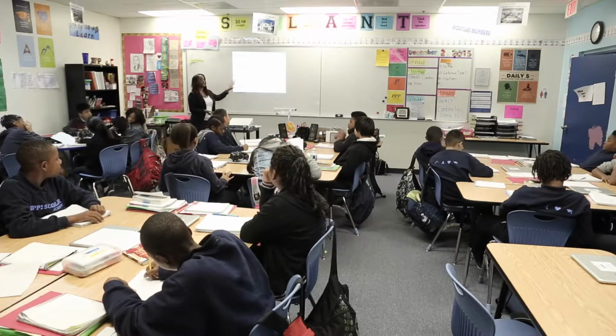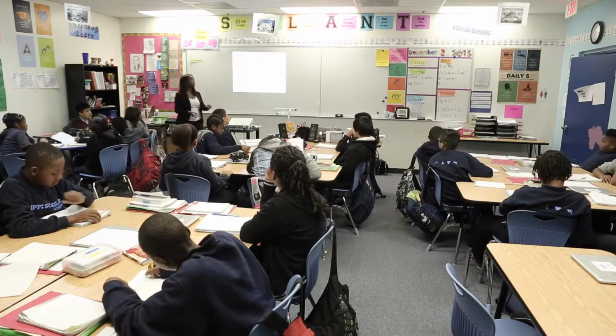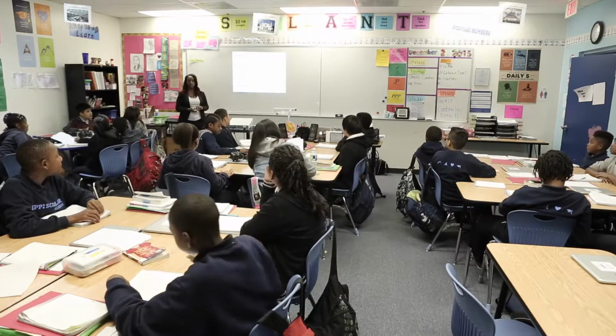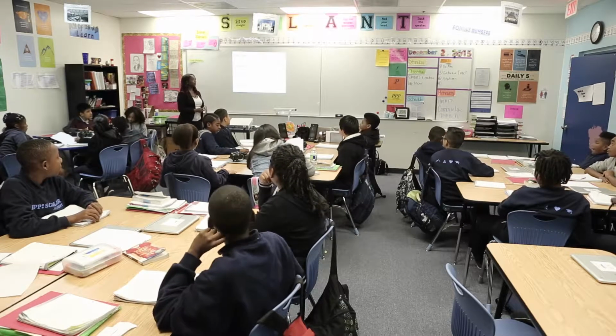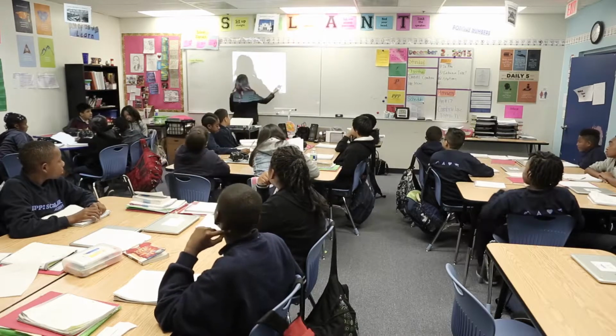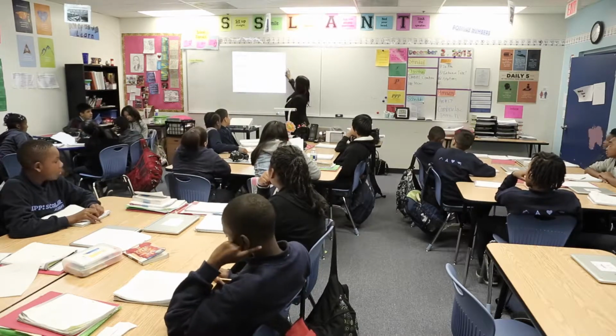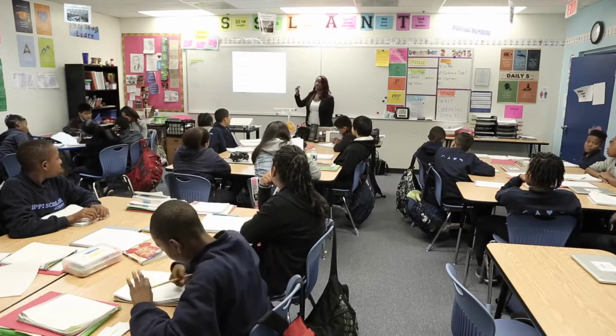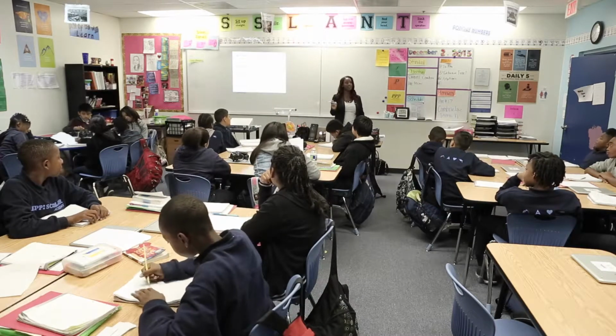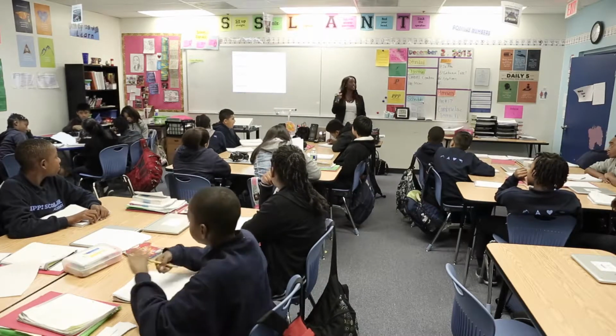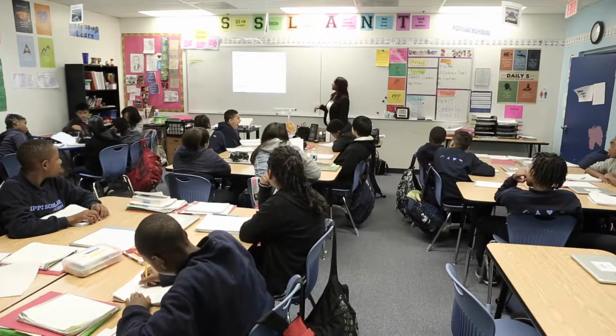The constant, let's go ahead and read constant together on the count of 3. 1, 2, 3. Perfect. So at the end of an expression, if you see plus 2 or minus 3, that's going to be a number that's not going to change. It does not have a variable. It does not have a coefficient with it. It is the constant. It's going to remain the same.